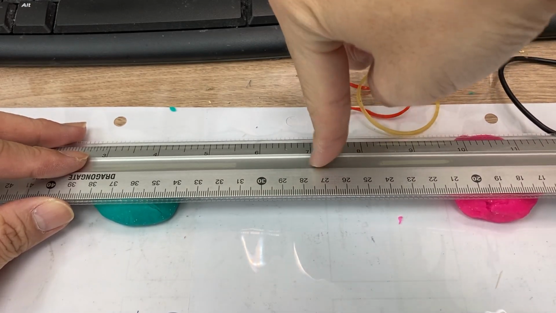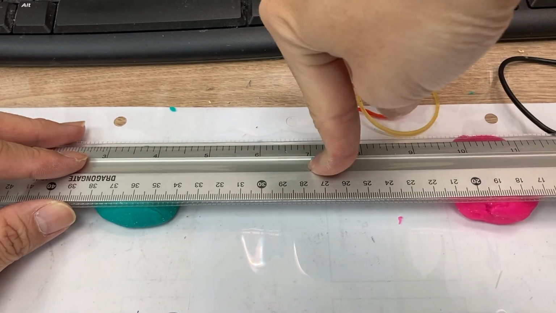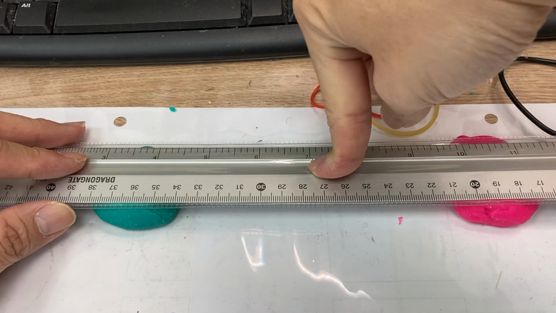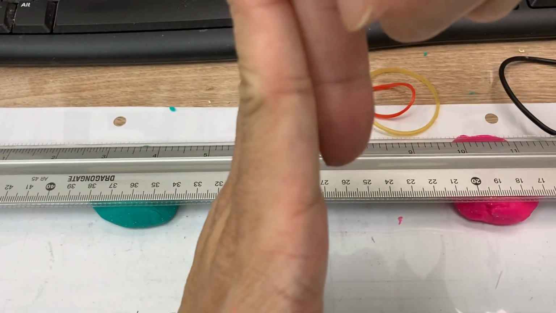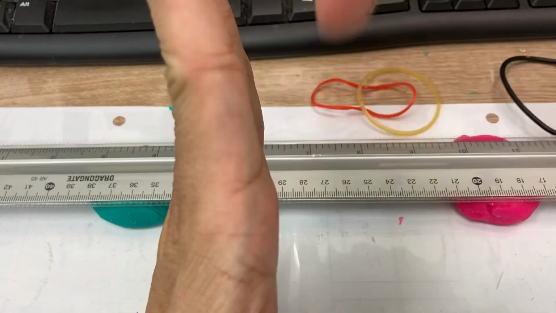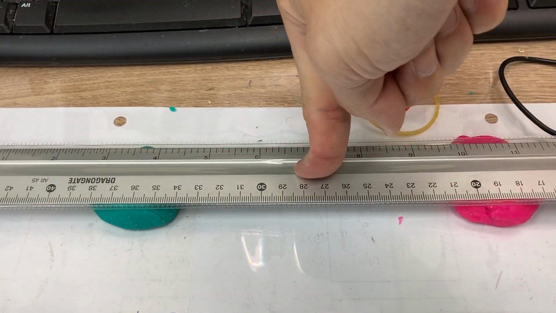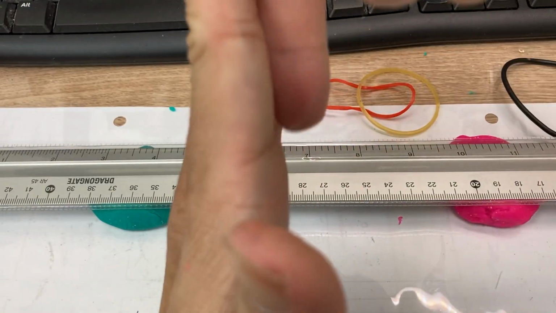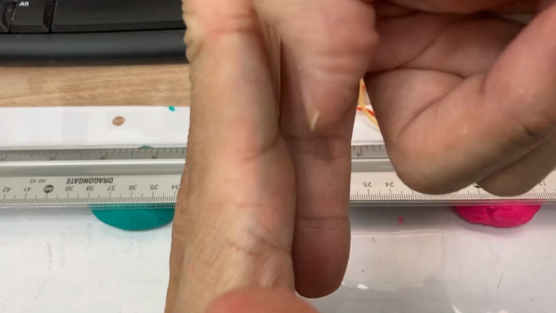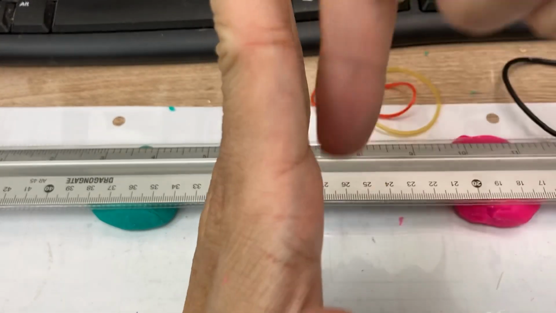there will be a shear force in this direction. If I apply a loading here, and suppose this is a cross-section area of the ruler, there will be a shear force in this direction. If this is a profile of the ruler, this will be a shear force in this direction.